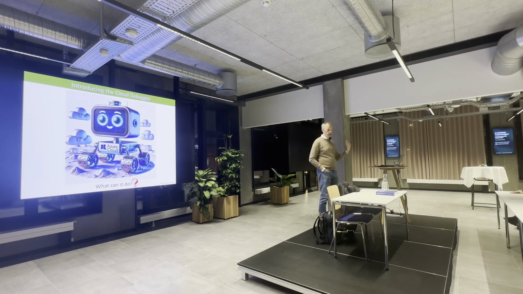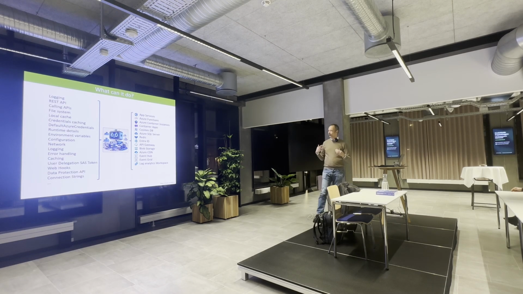So the question is, what can you do? Well, it's an evolving project, and it can actually help you, talking to most of the common services that are part of the certification, but also other things. So I can look at the logging, I can have a REST API endpoint, I can look at the environment variables, I can talk to blob storage, I can talk to Cosmos, and I can send a message to a queue and receive from a queue and explore how it behaves in different scenarios.